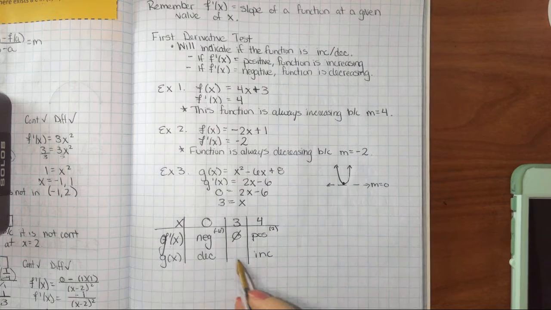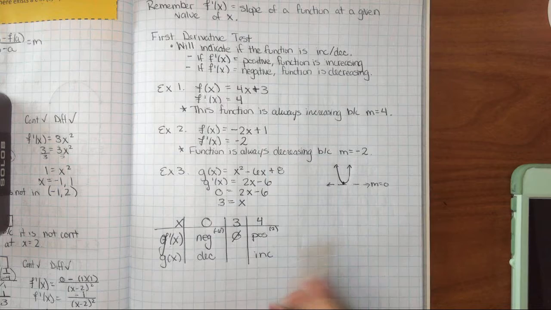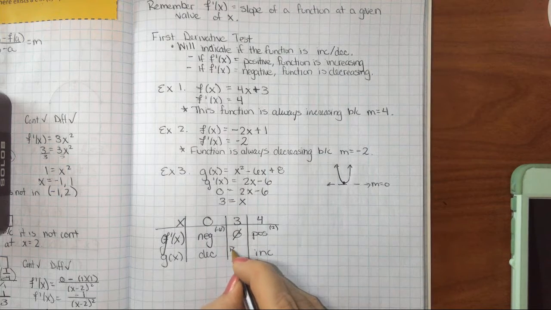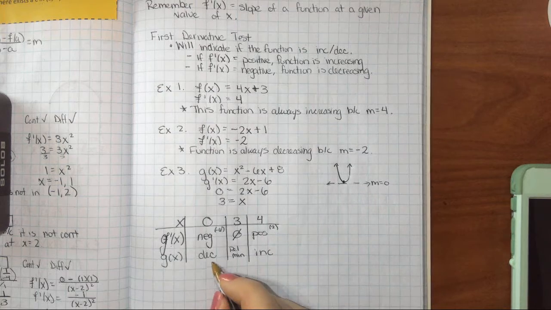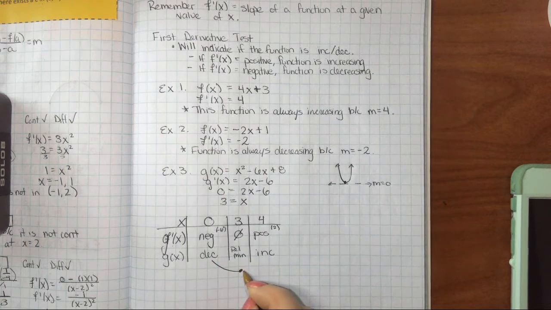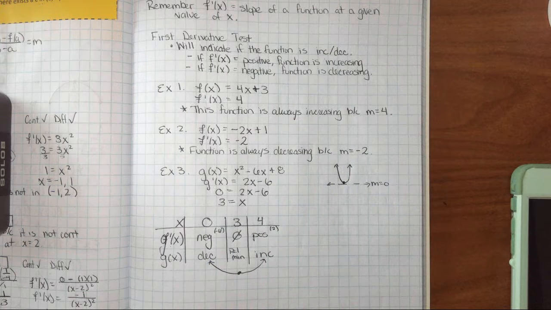And what is this point going to be called? It is a minimum. And I'm going to say it's a relative minimum. Okay? So this is what the function is doing. Okay? So how would we write that out?